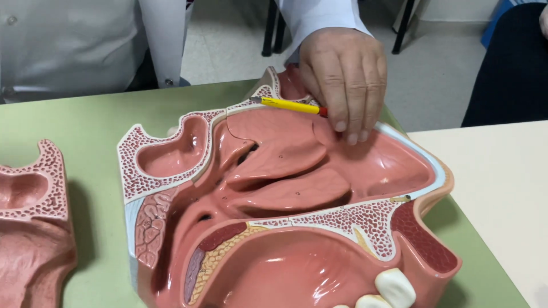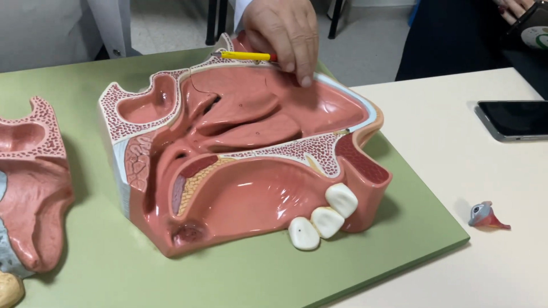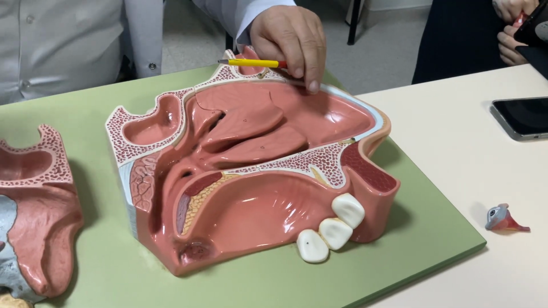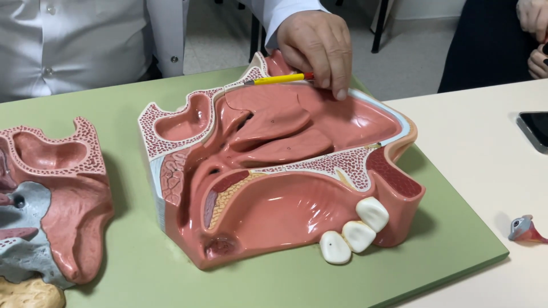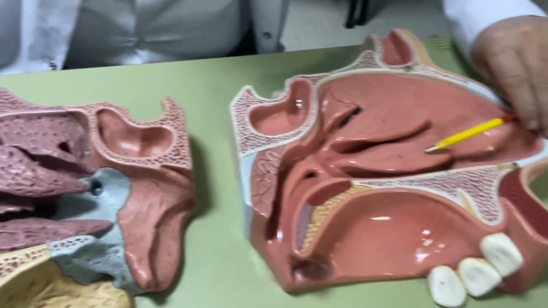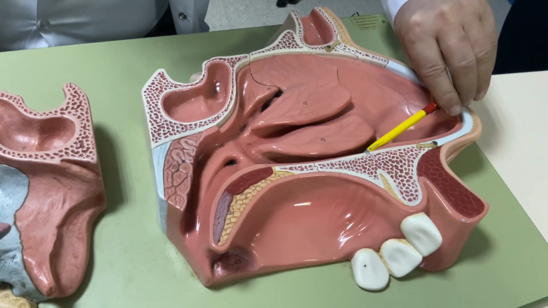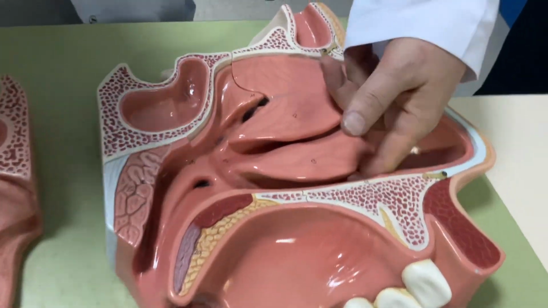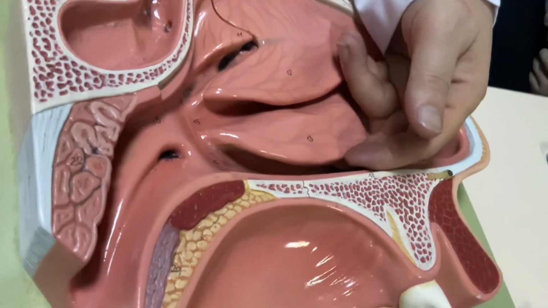And between the concha and the lateral wall of the nasal cavity, we have the meatus. Meatus means large fissure, large cracks. The one between the inferior nasal concha and the floor of the nasal cavity, you should look at, put your hand here. Inferior nasal meatus. You see, this is the inferior nasal meatus.